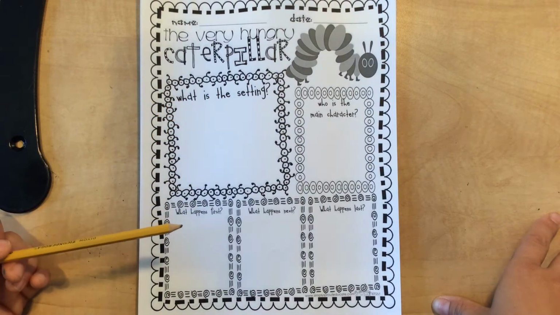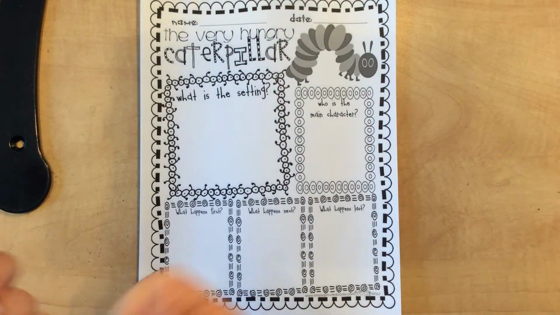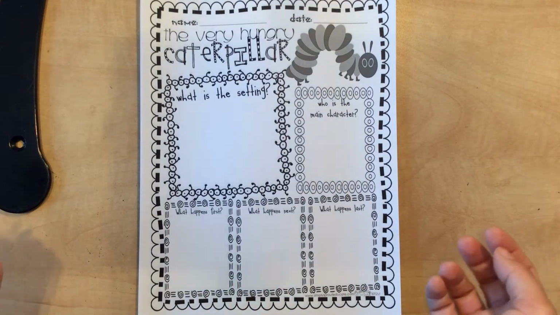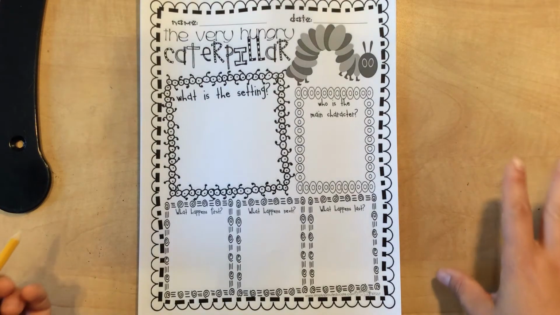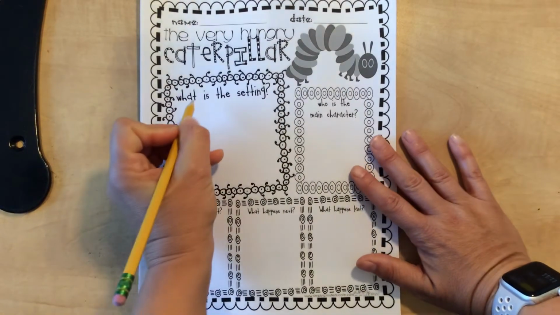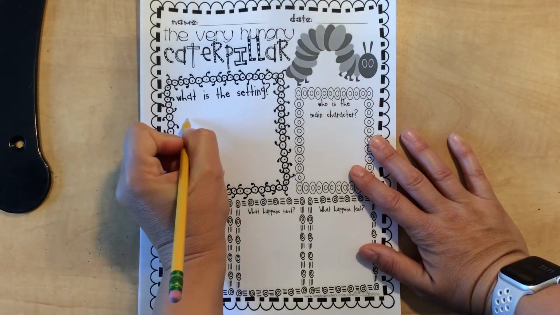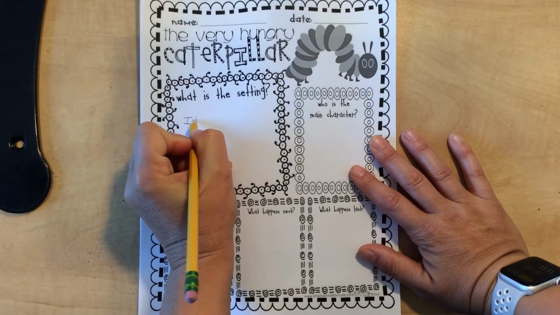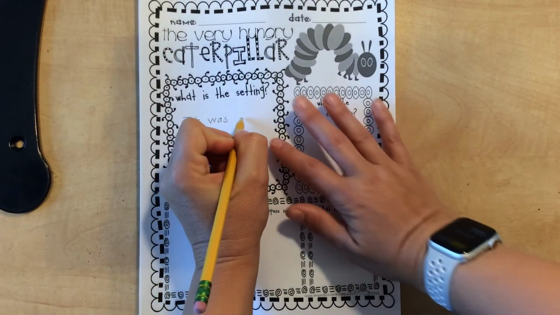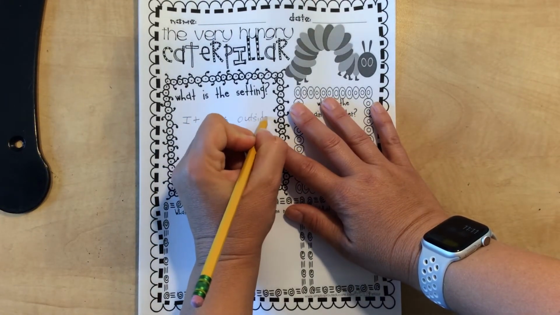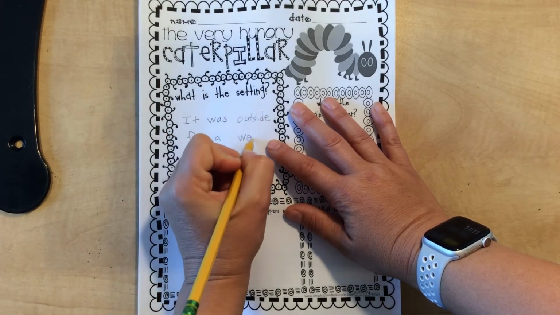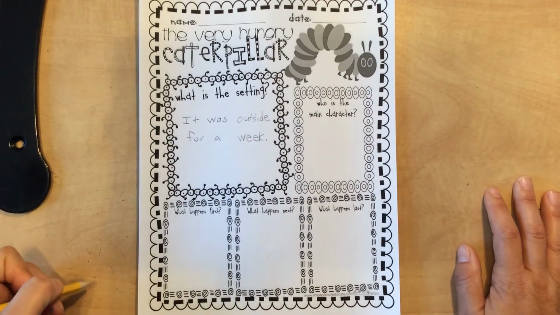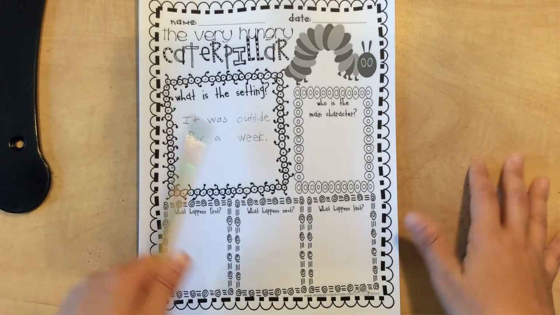What is the setting? And the setting is where and when the story takes place. Okay, so we know that the story takes place outside near some plants, over the course of a week. All right, so that's what we're going to write maybe in a smaller form. So let's see. It was outside for a week. Okay, remember how it was talking about on Sunday, on Monday, on Tuesday. Well, that was over a week.